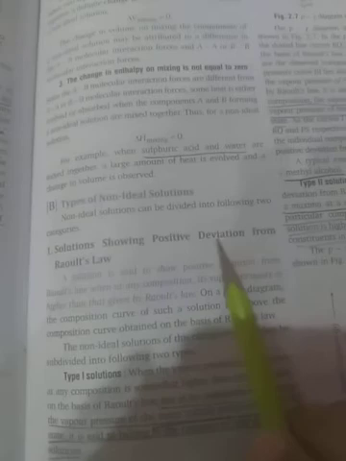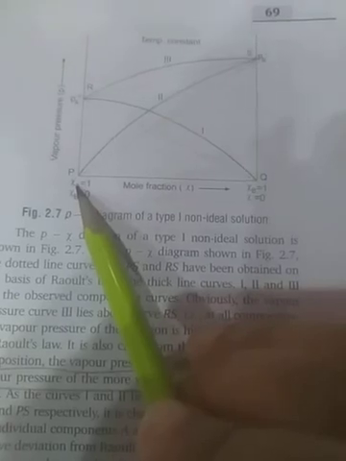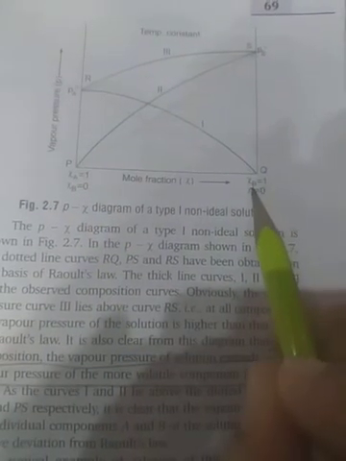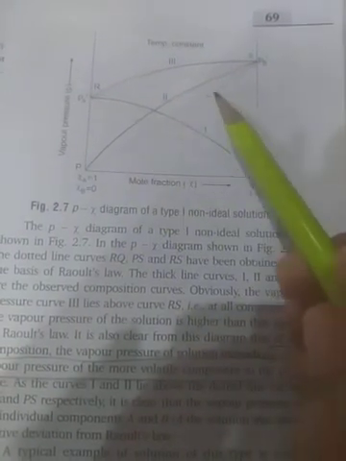Type 1: solution showing positive deviations from Raoult's law. In type 1, no composition exceeds the vapor pressure of the more volatile component in its pure state. It is said to belong to category 1. If we look at the graph here, here xA is maximum and xB is 0. Here xB is 1 and xA is equal to 0. This is the dotted line. This shows that it should follow Raoult's law, but these components will not follow Raoult's law.